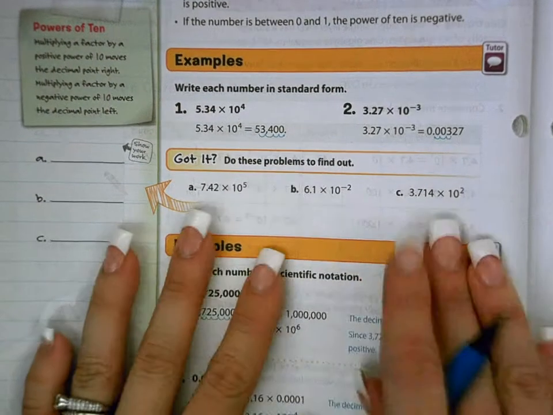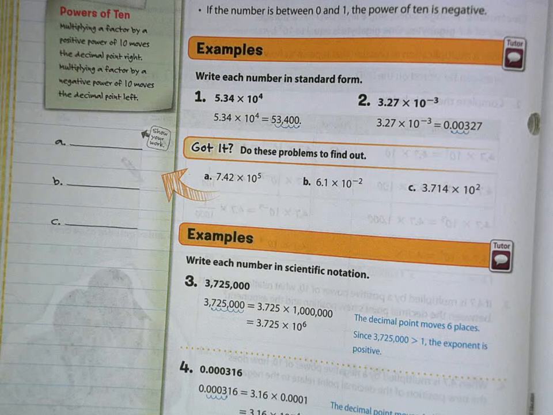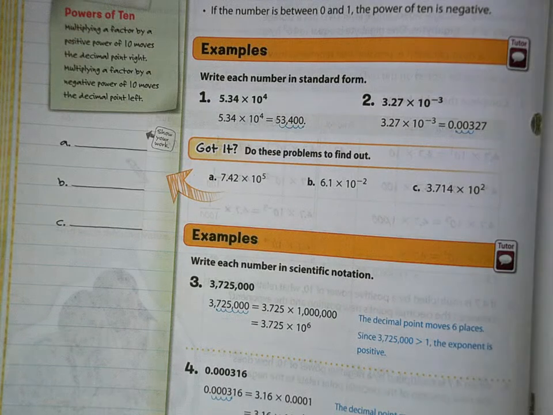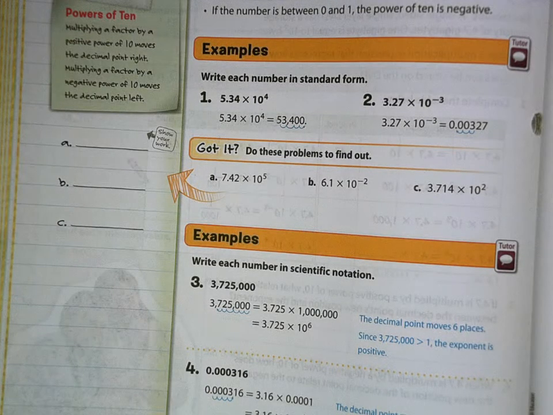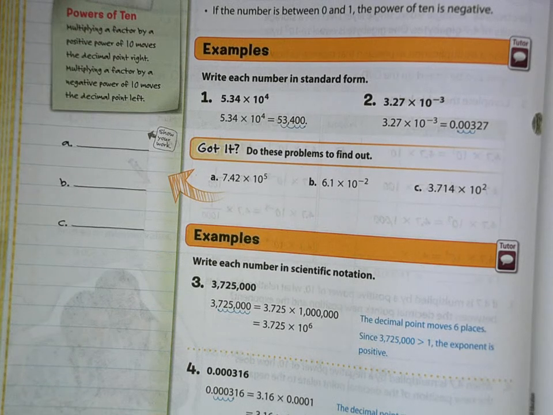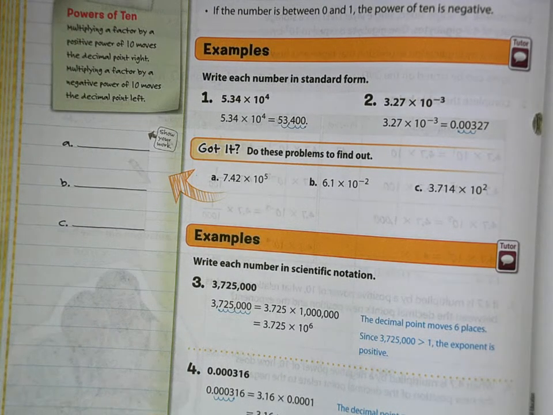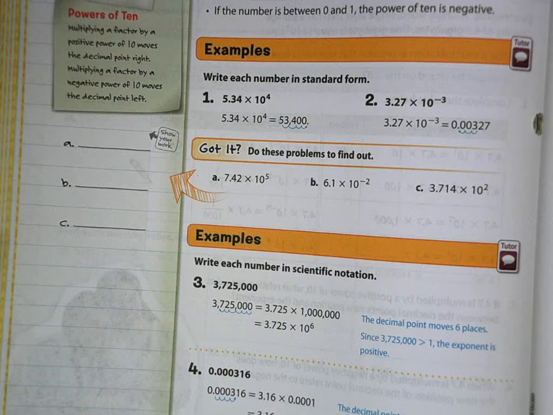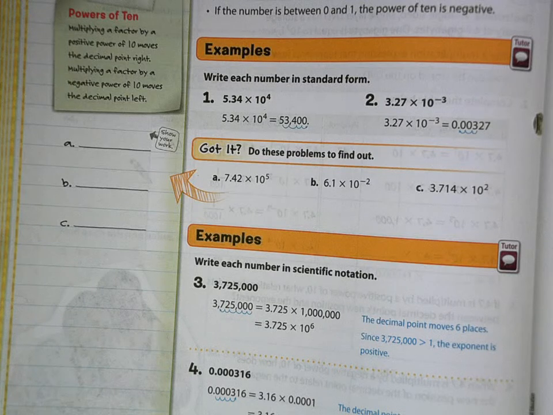Okay, and I want you to look at the Got It A, B, and C. I would like you to try A, B, and C. Try problems A, B, and C, please.